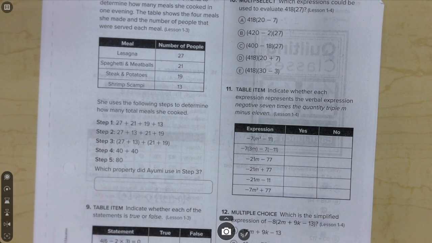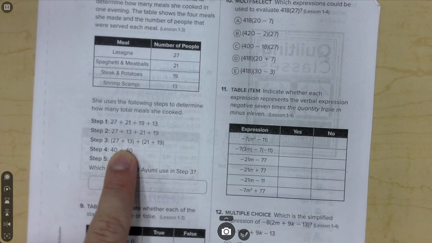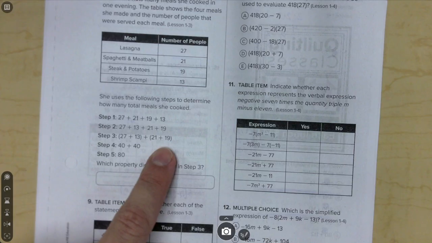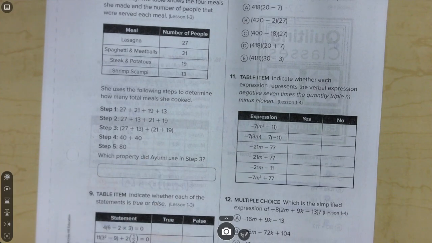Oh, she regrouped them. When you regroup anything, we learned that in section 1.3. So pulling off our notes from 1.3, this takes us to when we learned the associative property and the commutative property. So what we did is we added parentheses to cause things to get added differently. Whenever we add parentheses, that's the associative property.